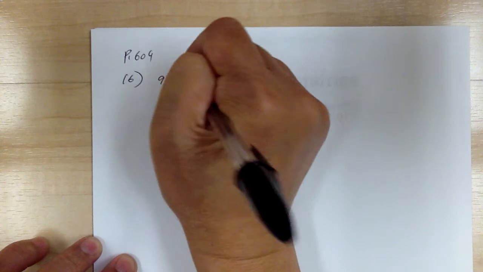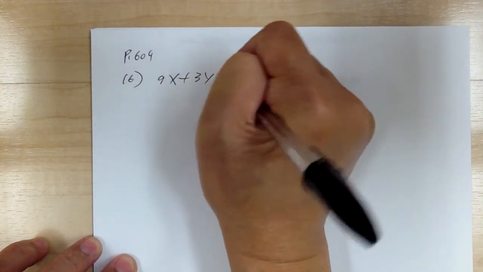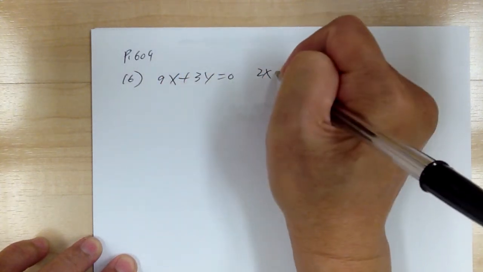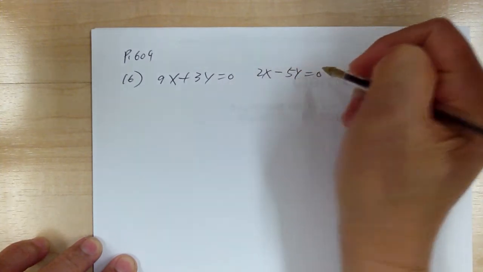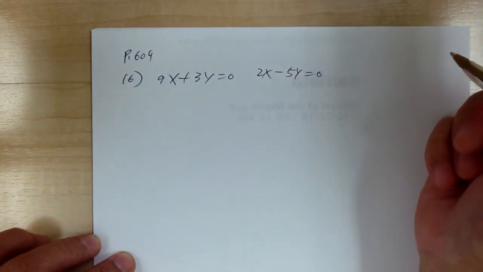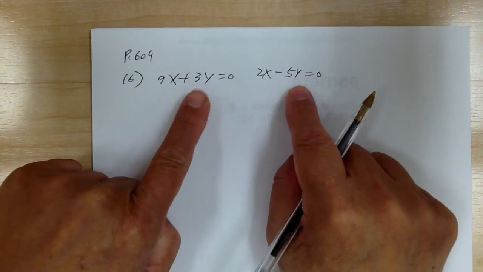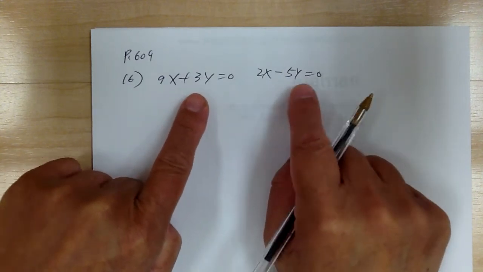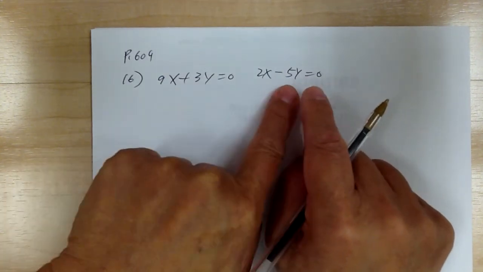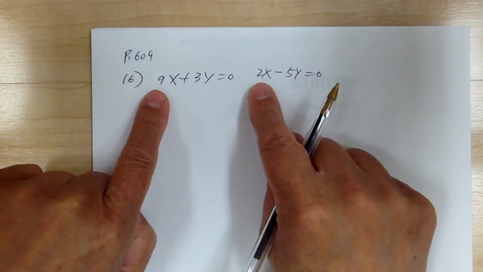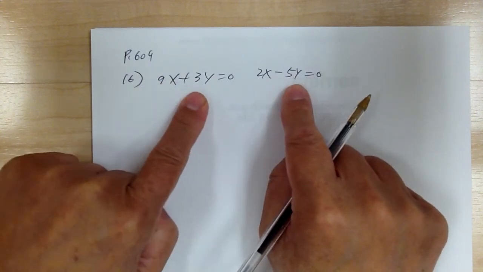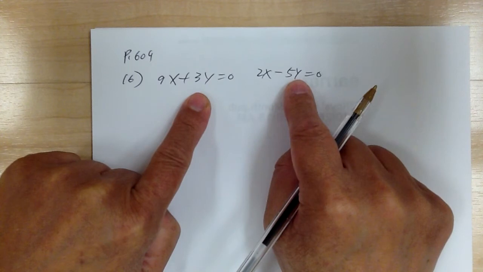We have 9x plus 3y equal to 0. And we have 2x minus 5y equal to 0. Okay, so this one is kind of a little bit messy. So I'm going to use the y because y is 3 and 5. The x is 2 and 9. So this has a higher number. This is a lower number. So I'm going to make the y opposite.